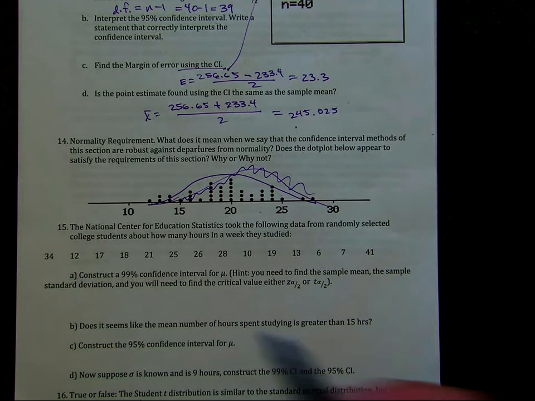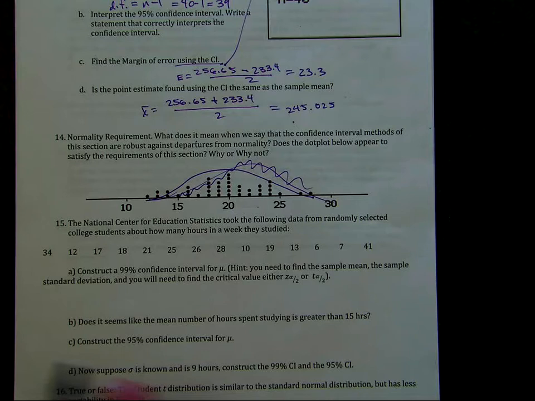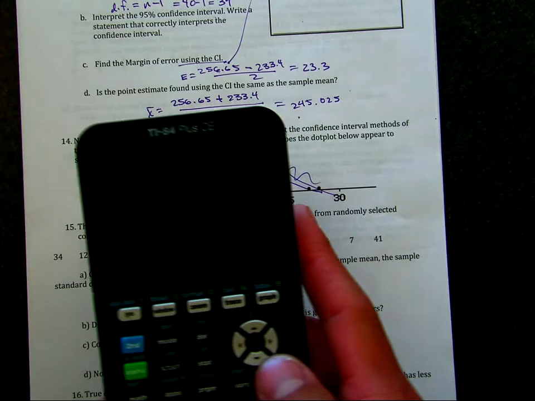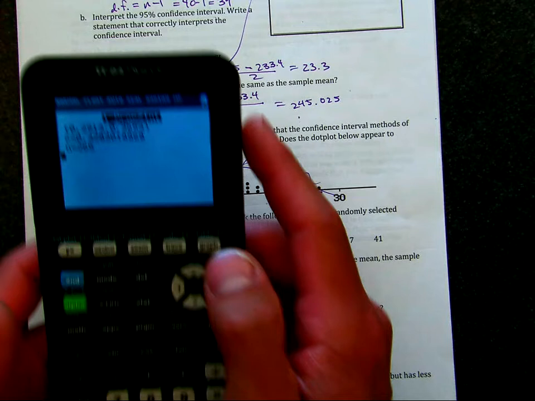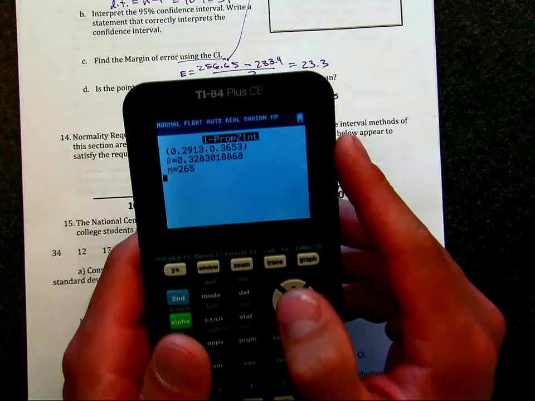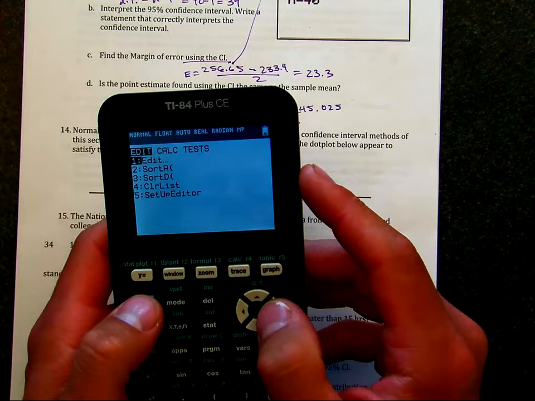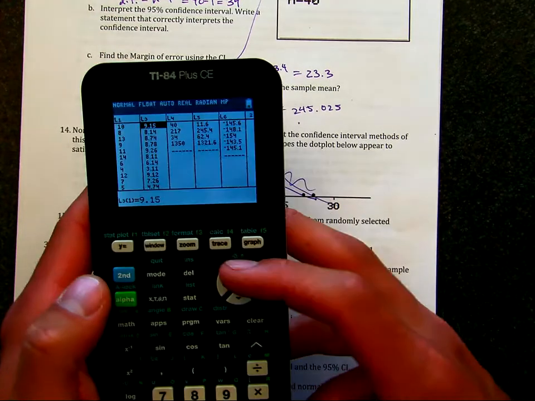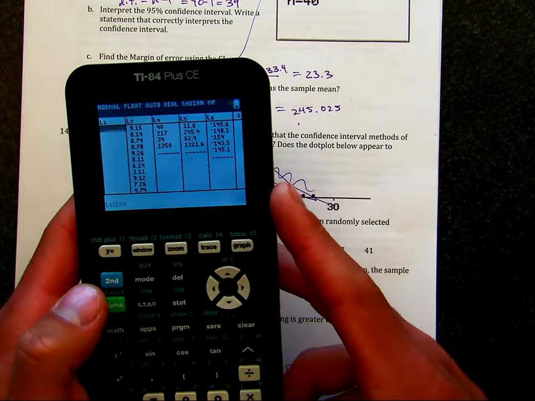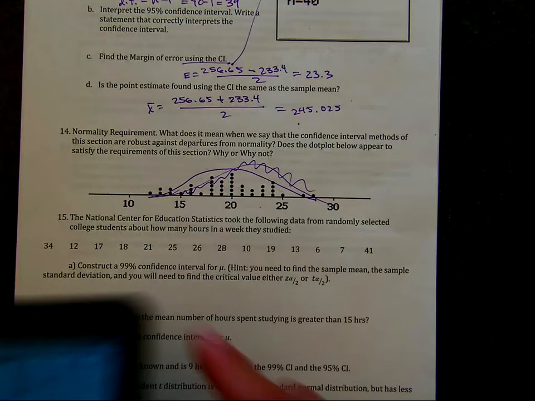So let's talk about some of the tricks that can make your life very easy if you want to get summary stats for this. If you have your calculator out, some of you might already know this, so maybe zoom ahead. You go to Stat, and then Edit. I'm going to edit the list I want. I'm going to go up here and clear all the values I have. Now L1 is available, and I just type in each one of those entries: 34, 12, 17.